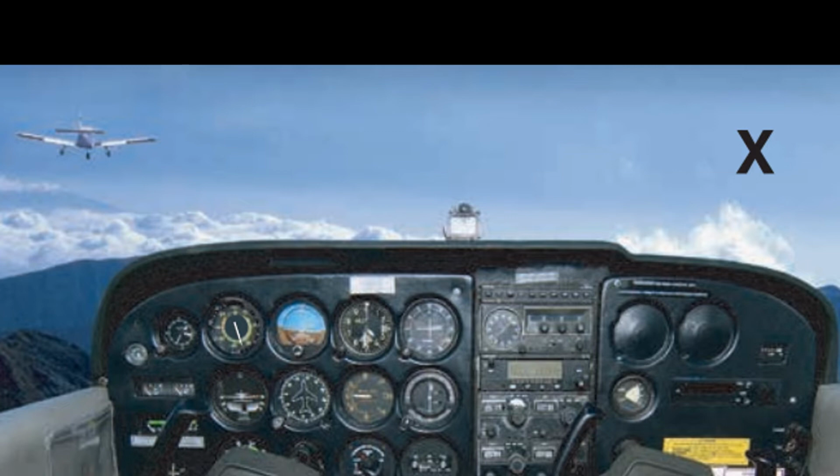So this is quite an interesting test because it shows the vulnerability of our blind spots. And this is one of the reasons why effective scanning is important. And if you have passengers, have them look out the window for traffic as well. And remember, during VFR flying, you want to be looking outside about 75% of the time.